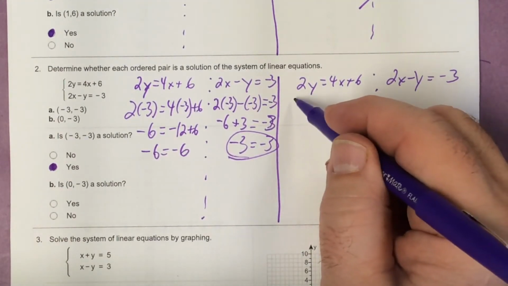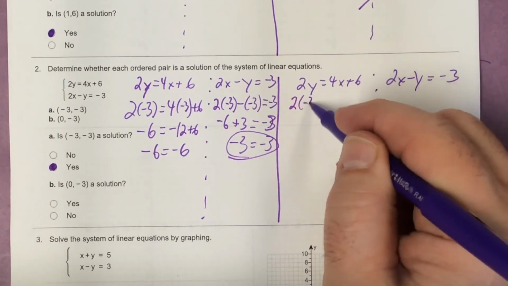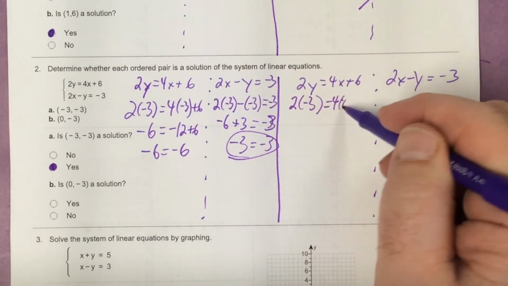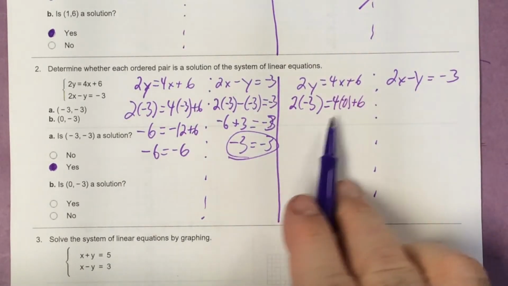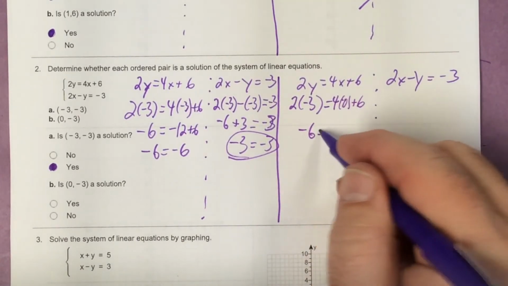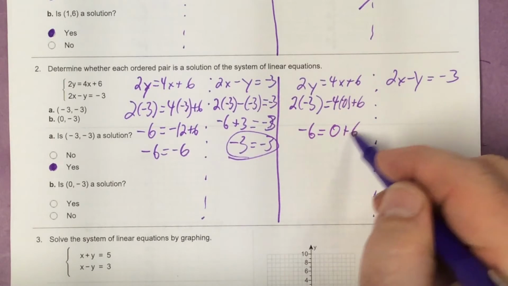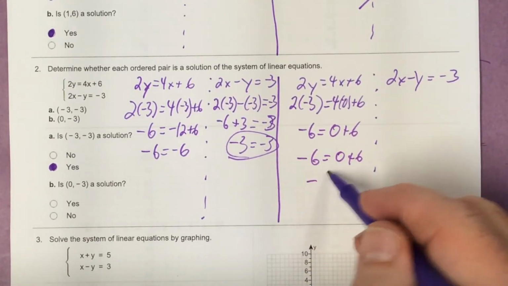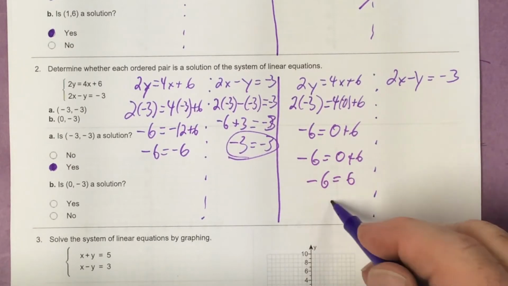So here in this one, watch out. Y is first, that's going to be -3 here. So that's going to be equal to 4 times 0 plus 6. And this will give me a -6 here. That'll give me 0 plus 6. -6 equals 0 plus 6, or just -6 is equal to 6.